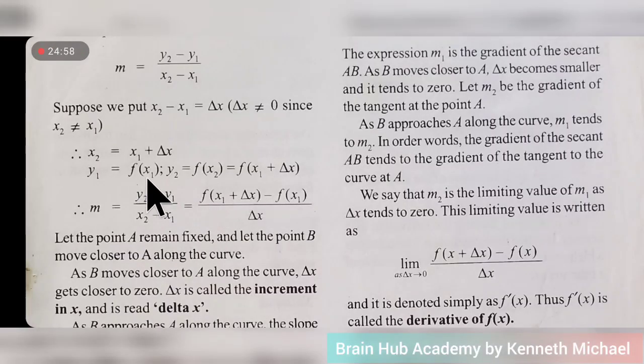Our y2 is given to be f of s1 plus delta s, which we will have here, and our y1 is f of s1 here. So all of this is y2, all of this is y1, all over s2 minus s1, which is now our delta s, because we have defined it here. We say suppose we put s2 minus s1 to be equal to delta s, and that is what we have here.